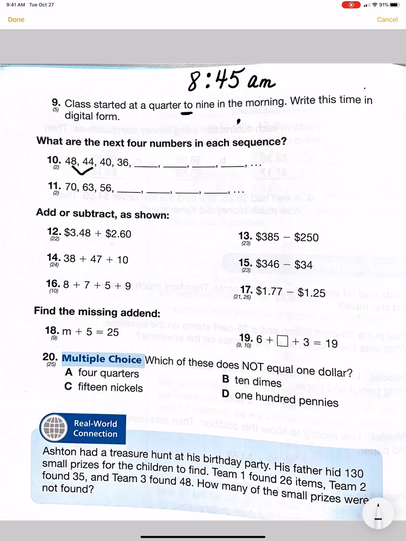48 to get to 44 is decreasing. So this is a subtraction rule. And it is minus 4. So 36 minus 4 is 32. Minus 4 is 28. 24. 20.